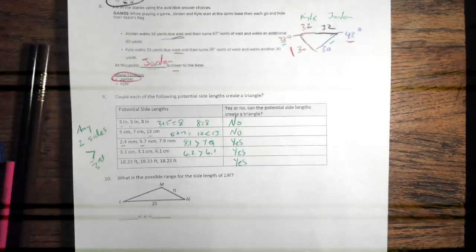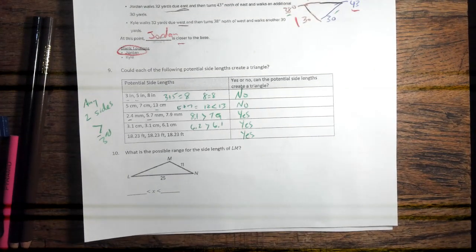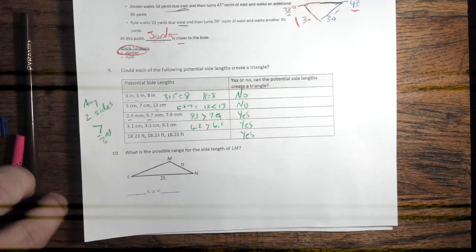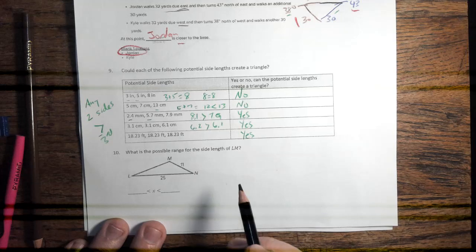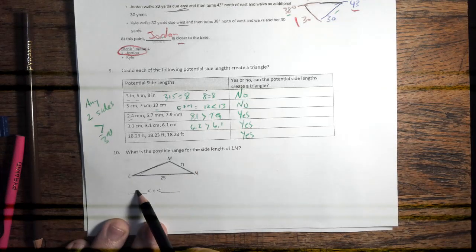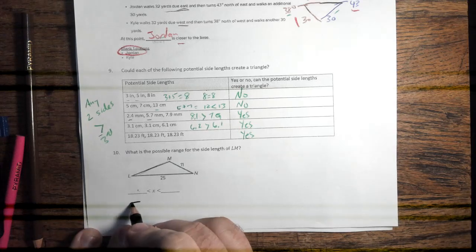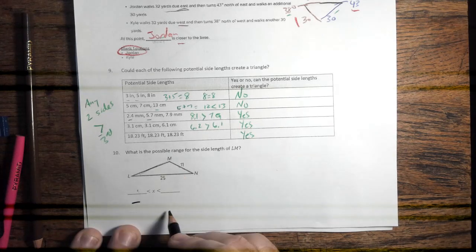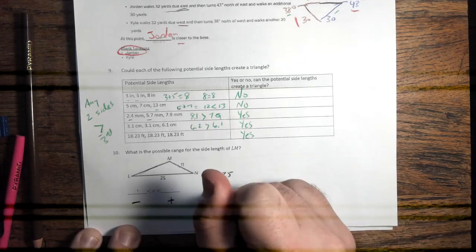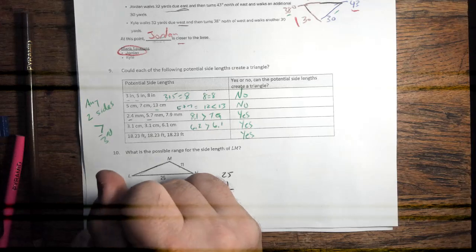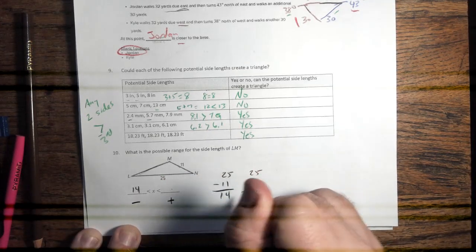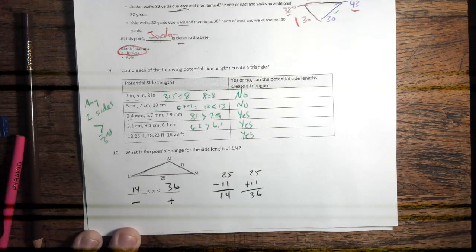All right, bottom of the page. Number 10, almost done. For the possible side lengths for LN. So, remember, get the third side here. This is going to be your two sides subtracted from each other. This is going to be your two sides added. So 25 minus 11 is 14. 25 plus 11 is 36. Easy peasy.